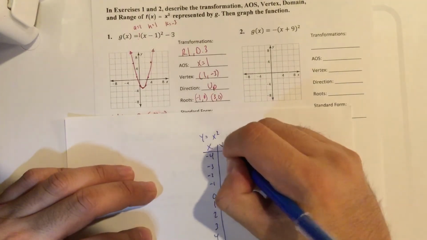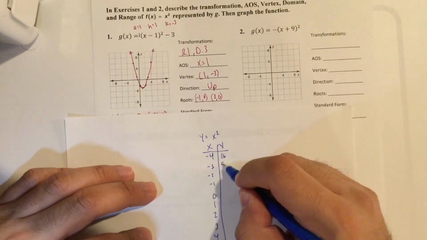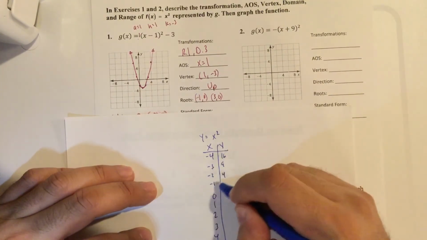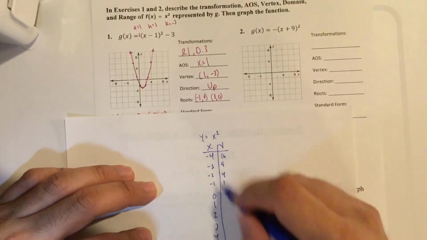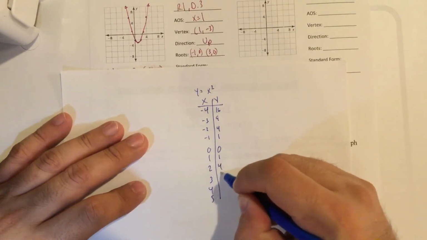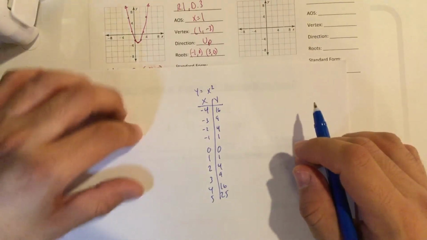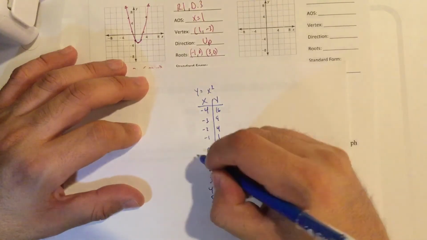So what we do is we square each one. So -4 squared is 16, -3 squared is 9, -2 squared is 4, -1 squared is 1, 0 squared is 0, and 1 squared is 1, 4, 9, 16, and 5 squared is 25. So now there is a pattern that actually takes place. So this is the vertex right here.